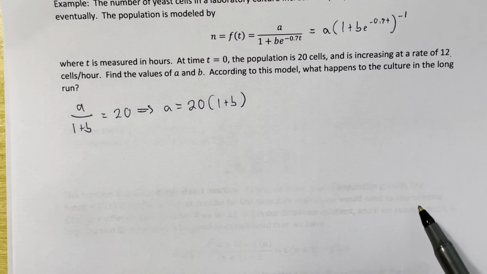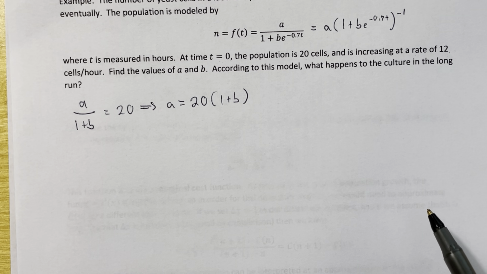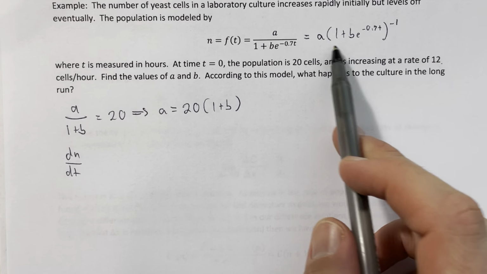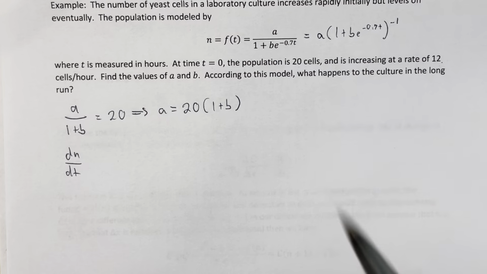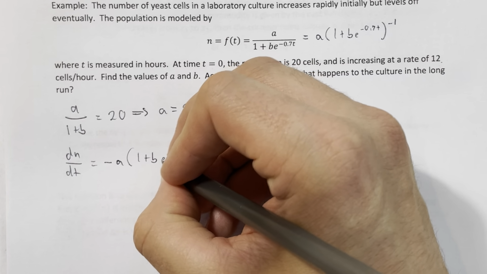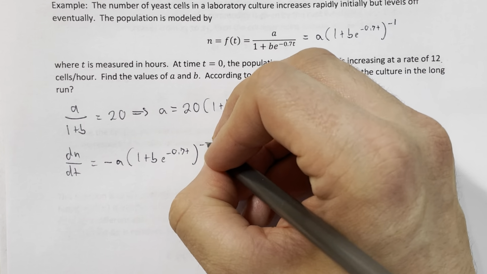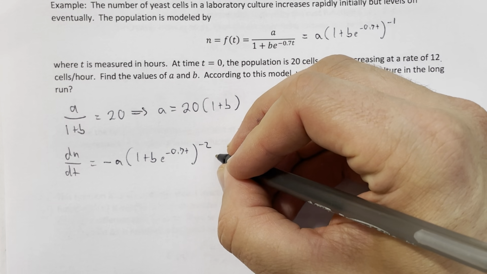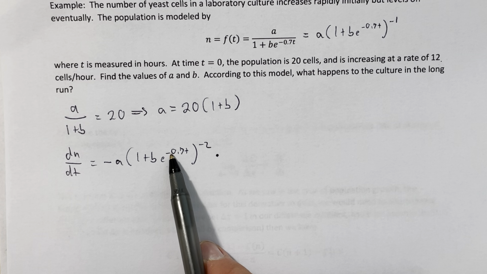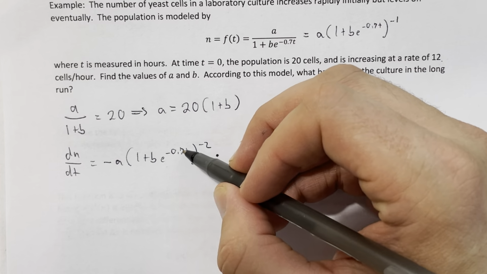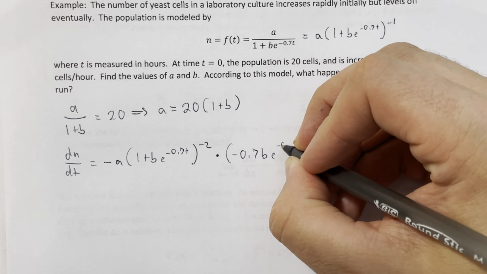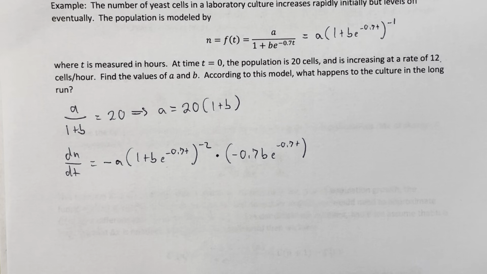The rate here indicates that we're talking about the derivative of this function. So what I need now is dN/dt. And that's where having the function in this form is going to be helpful. I can take the derivative of this using the chain rule. That's equal to negative a times (1 plus b e to the negative 0.7t) to the negative second power. So I've used my power rule there. Now I need to multiply by the derivative of this function on the inside. It's an exponential function with a linear exponent, so that negative 0.7 comes out, and I end up with negative 0.7 b e to the negative 0.7t.